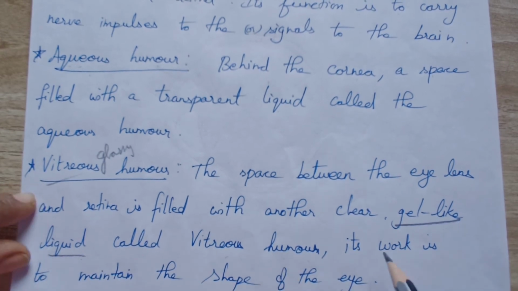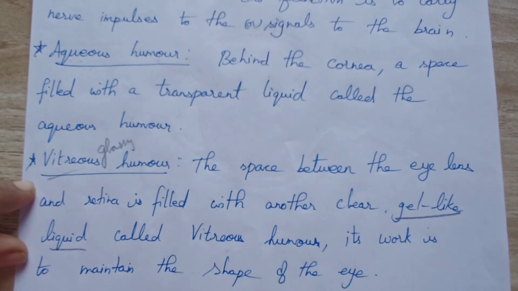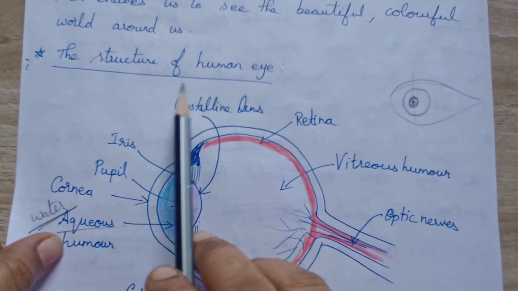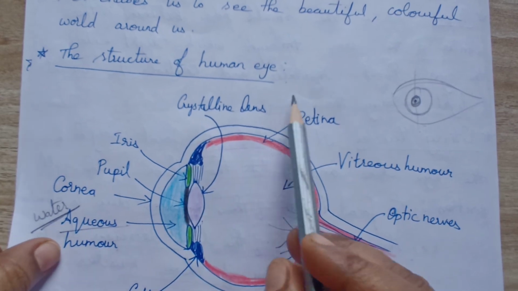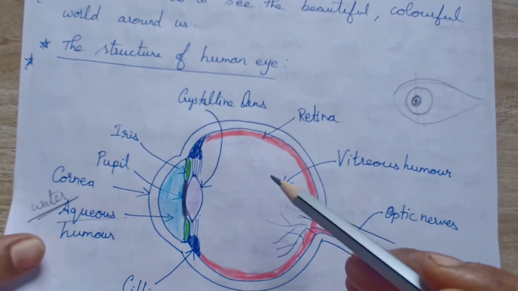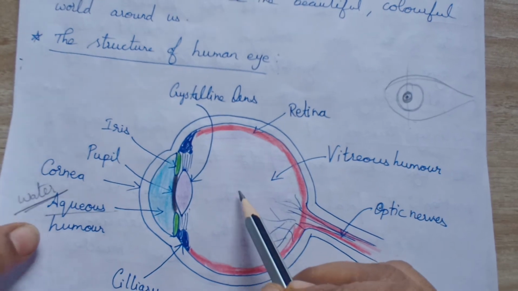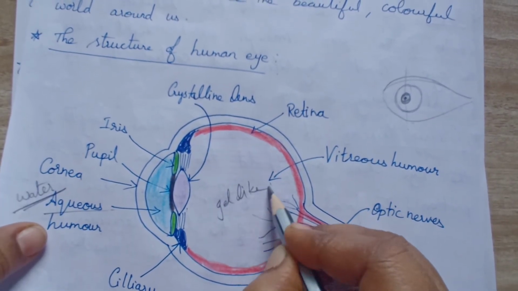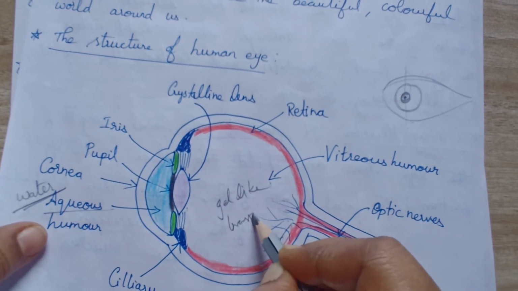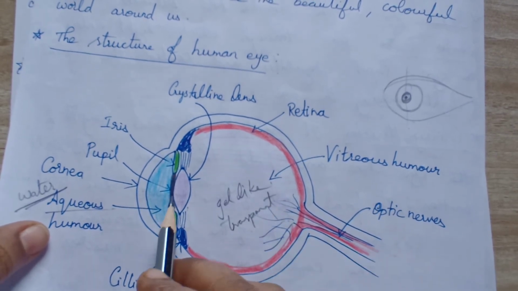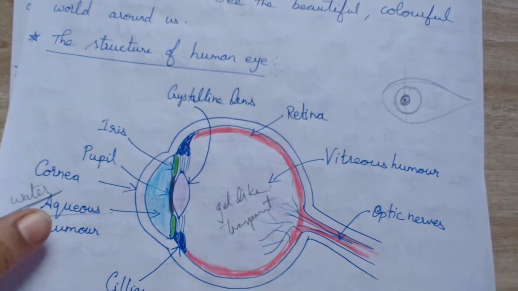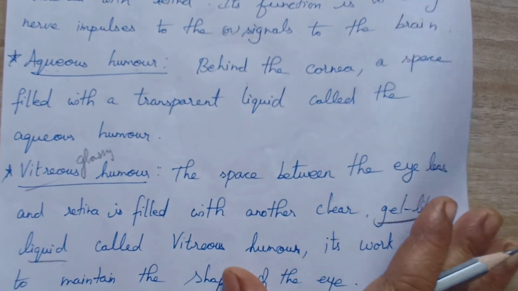The vitreous humor's main work is to maintain the shape of the eye, okay. You have a forehead here, right? This weight should not collapse the eye, so it has to maintain its shape, so it is filled with a gel-like transparent material. This is also transparent so that light will fall through this and you will get the image on the retina. Okay, so that's all about the structure of the eye.